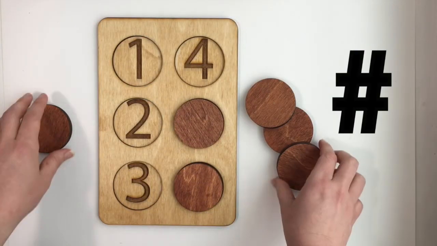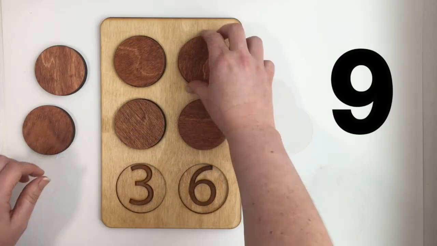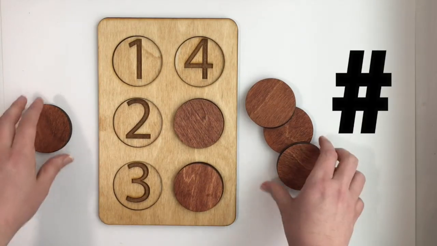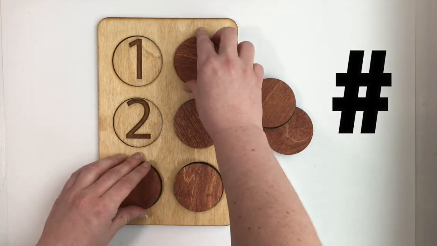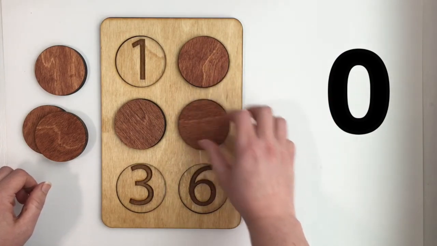9 is a number sign, dots 3, 4, 5, and 6, plus i, dots 2 and 4. 0 is a number sign, dots 3, 4, 5, and 6, plus a j, dots 2, 4, and 5.